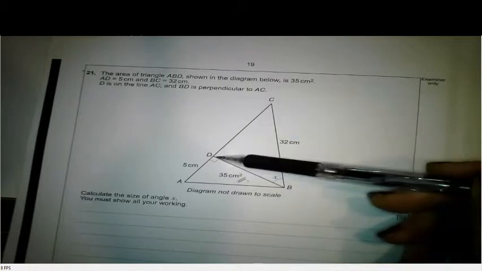It tells us that D is on the line AC, so there's D, and that BD is perpendicular to AC, which means it has an angle of 90 degrees. It says calculate the size of angle X, and we must show all our working. Okay, a few steps to this question.